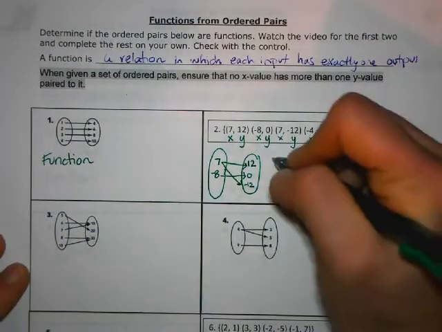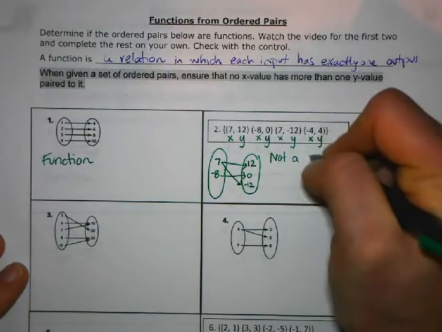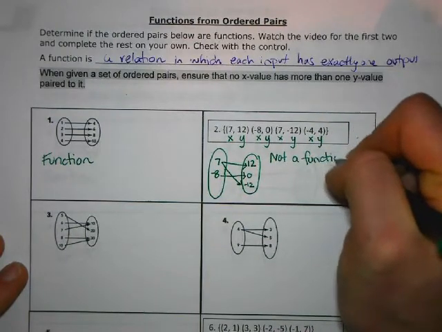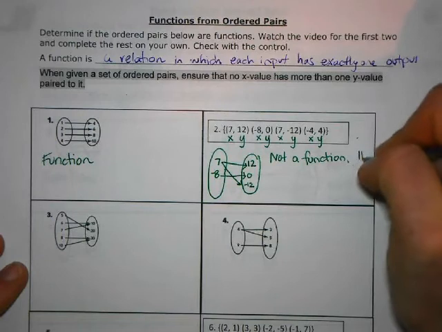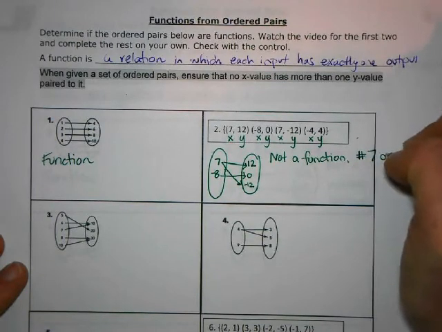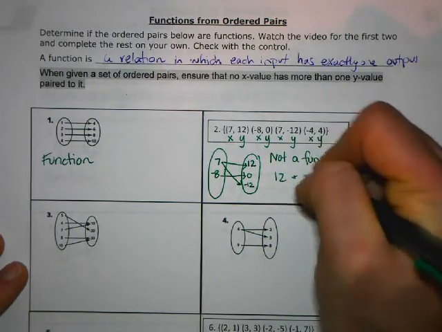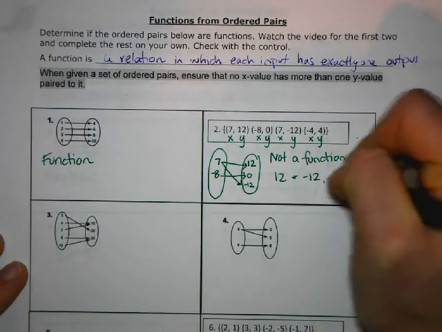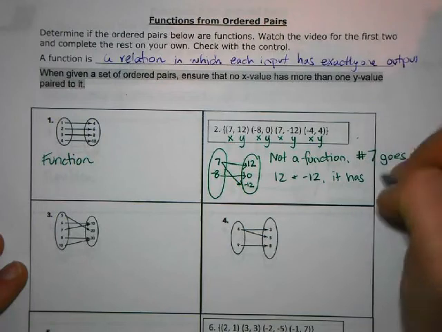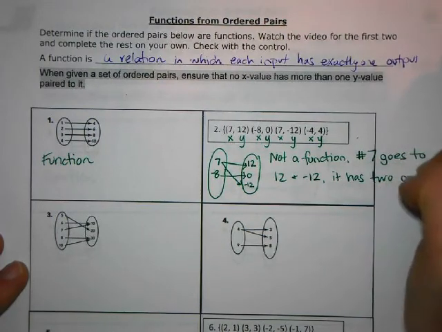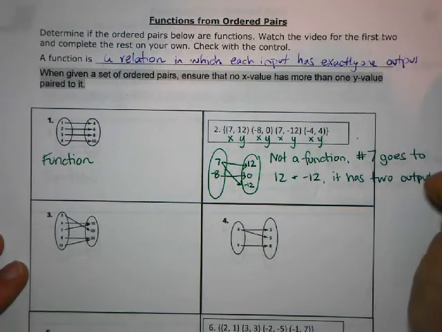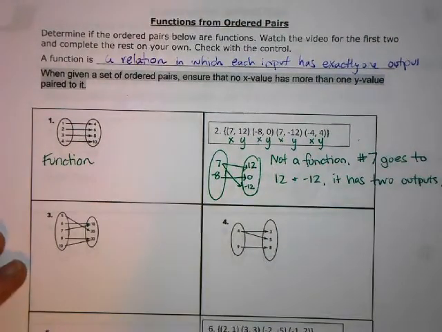So I would write: not a function, the number 7 goes to 12 and negative 12. It has 2 outputs. So you need to show your evidence of why it's not a function.